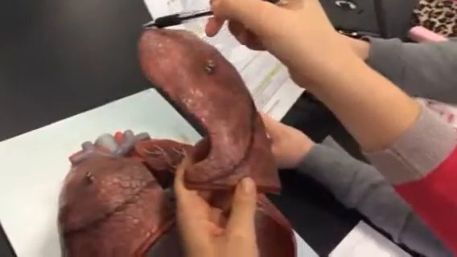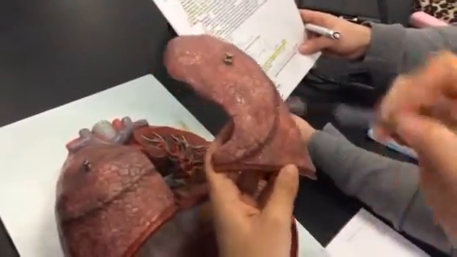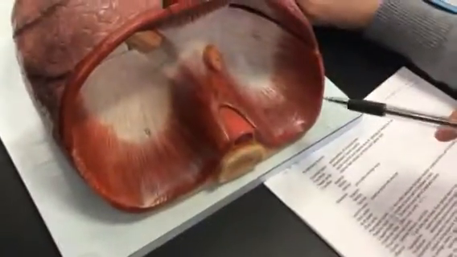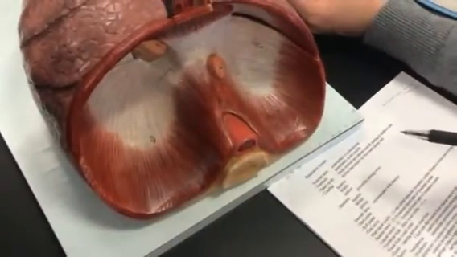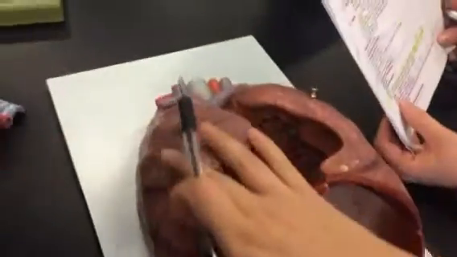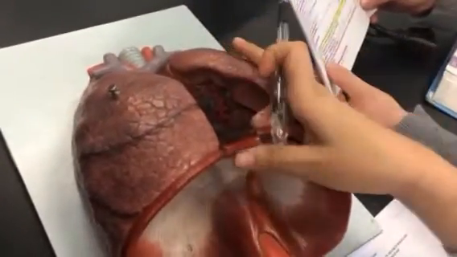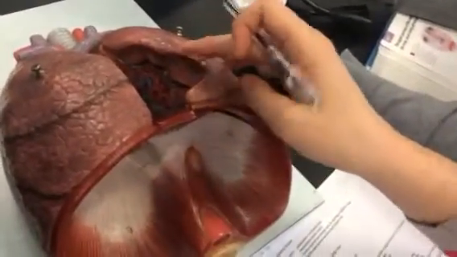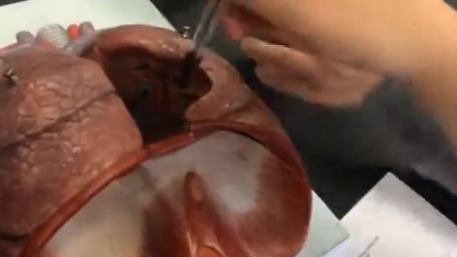And the apex is here, and the base is by the diaphragm here on both lungs, the apex and the base. And then this is the diaphragm, this area here, and then you have your costal surface, which touches the ribs. So any surface on the lung that touches the ribs is the costal surface. The mediastinal surface is where the heart sits. So this is the cardiac notch. This notch right here is called the cardiac notch, and this whole area is the mediastinal surface.